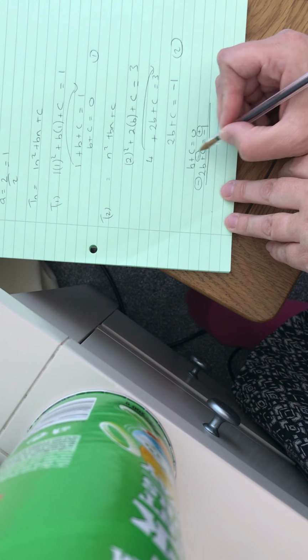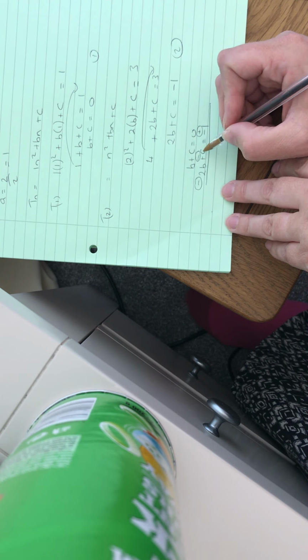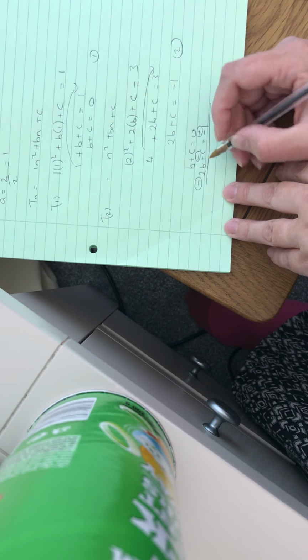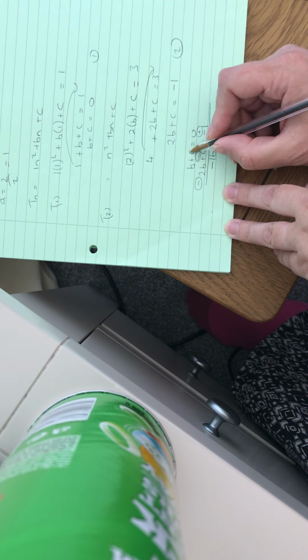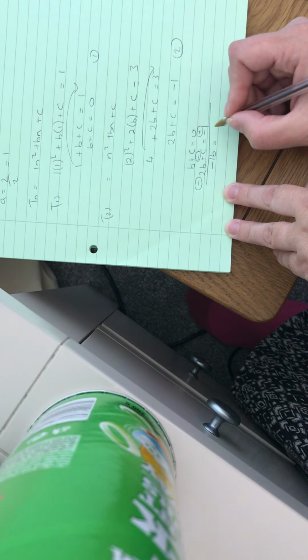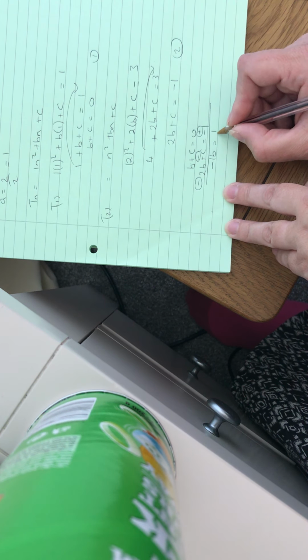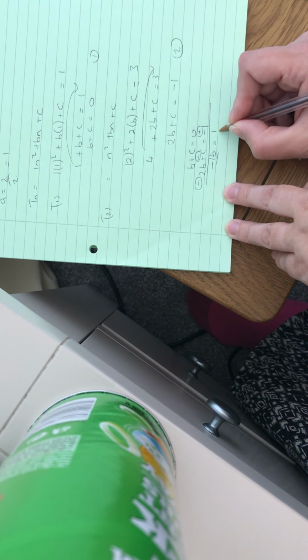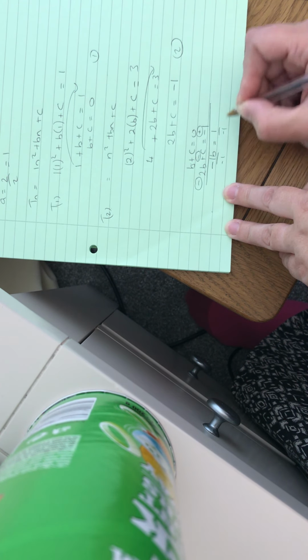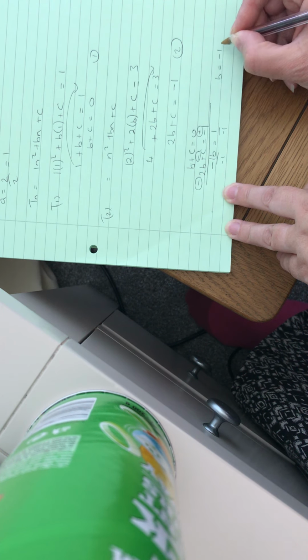I have the same number in front of c and a different sign now, and I'll be able to cancel them out. So b minus 2b is minus 1b. C minus c is gone, and 0 plus 1 is 1. So minus b is equal to 1. To figure out what b is equal to, we divide across by minus 1. So b is equal to minus 1.